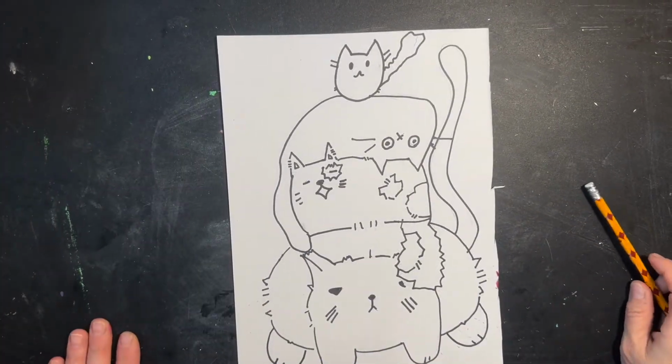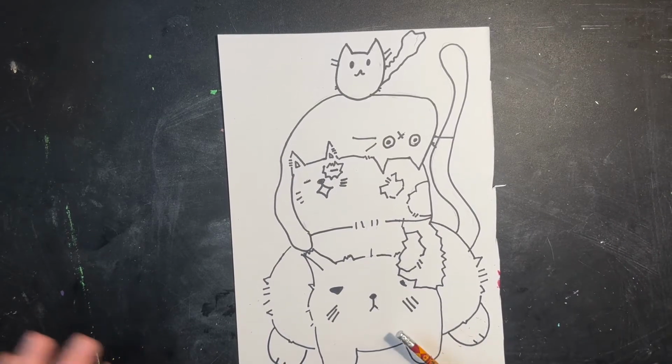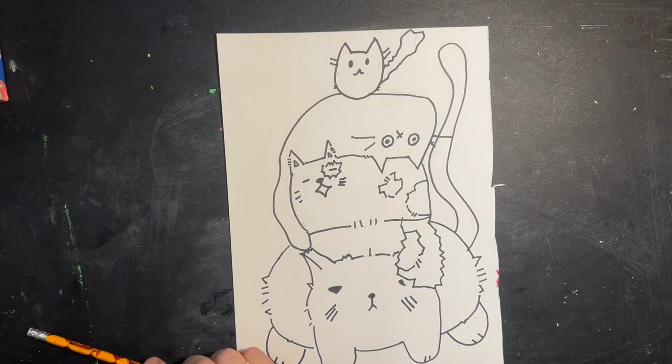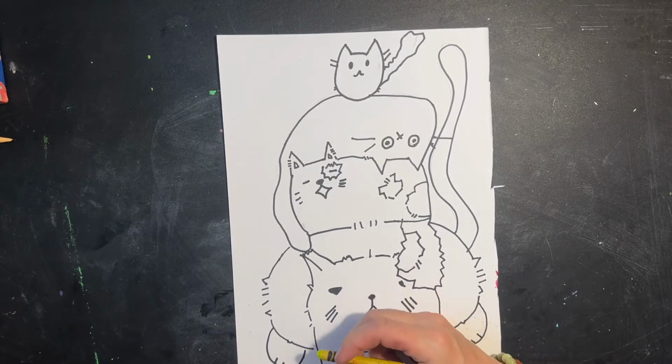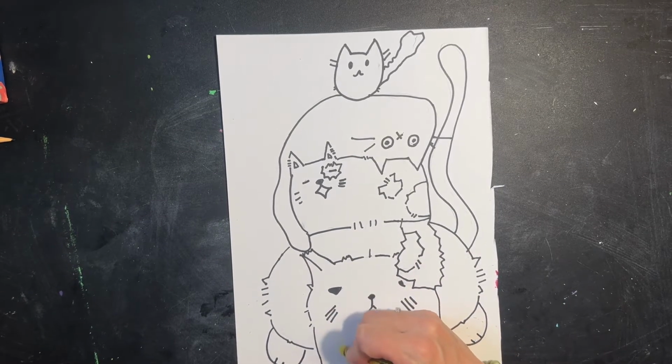Now I get to add my color. This cat is irritated. I'm gonna make him a queasy-ish green color. Like a limey green. This is green yellow.